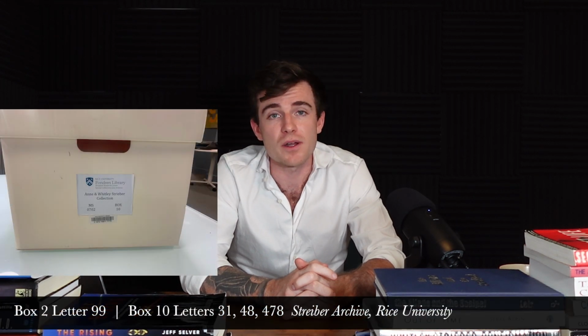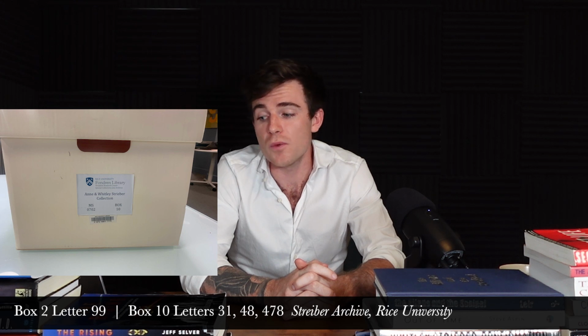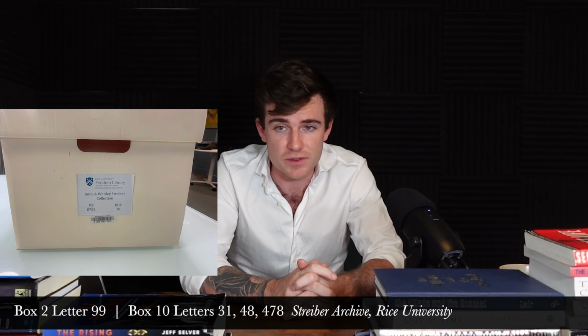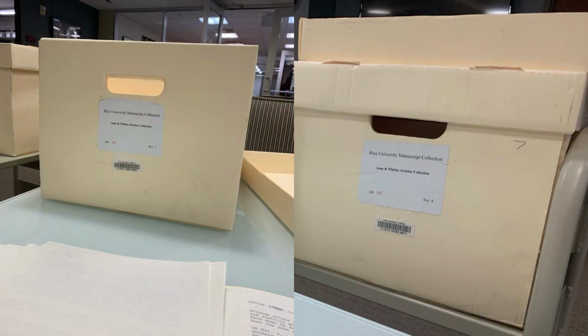If you have the chance to visit the Strieber archives at the Archive of the Impossible at Rice University, you'll find in Box 2, letter number 99, and Box 10, letters 478, 31, and 48, reference to nasal implants as well. These are, at least at the archive, a small sample as there's many tens of thousands of letters there.